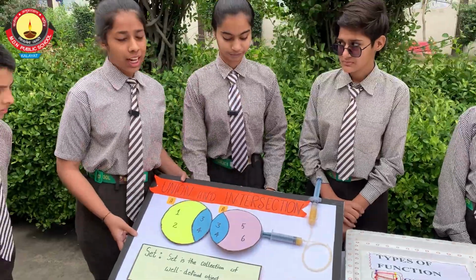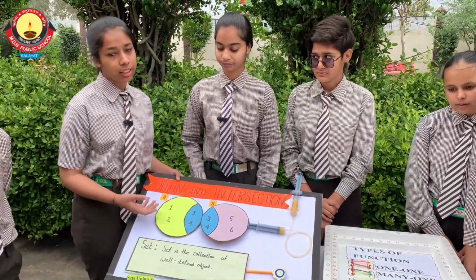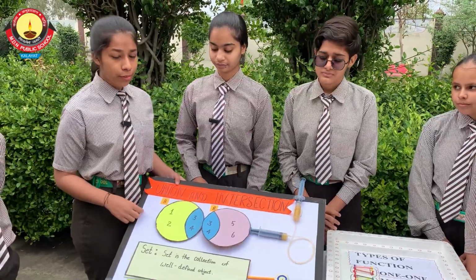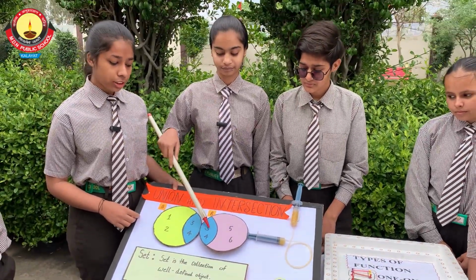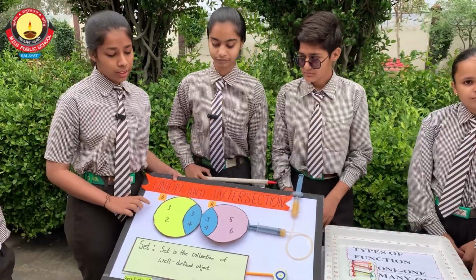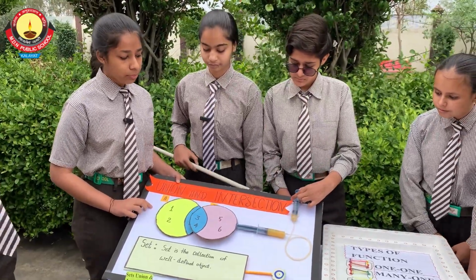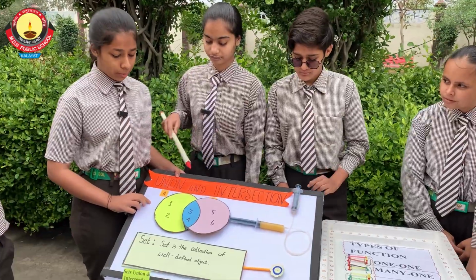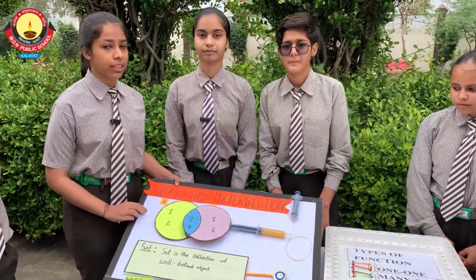Good morning everyone, I am Kashvi. In this model, we are giving the live representation of the union and intersection property of the set. We have two sets A and B with elements 1, 2, 3, 4 and 3, 4, 5, 6. In the union of the sets, we gather all elements together. As we are doing it practically, this union of sets has elements 1, 2, 3, 4, 5 and 6. Now Khushmeet will further explain this model.